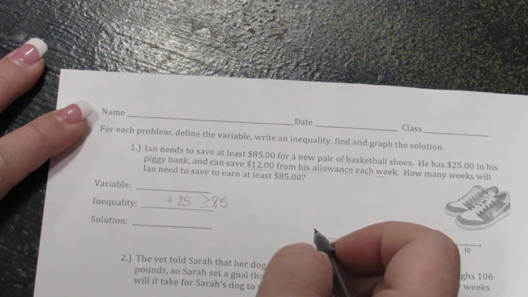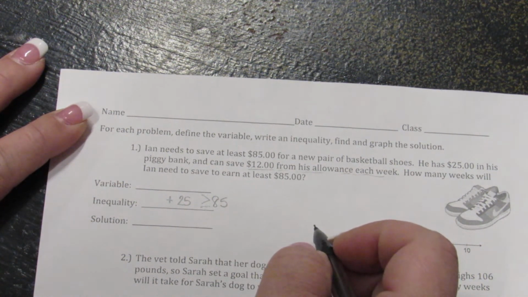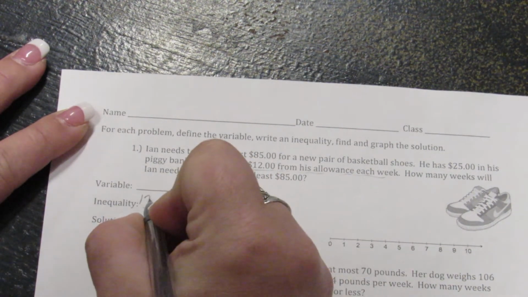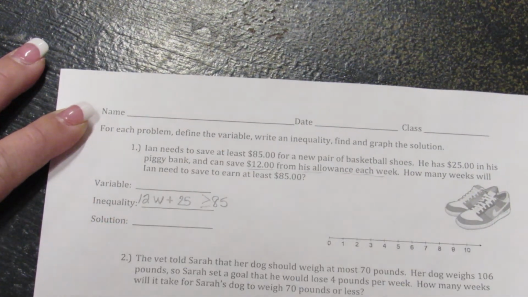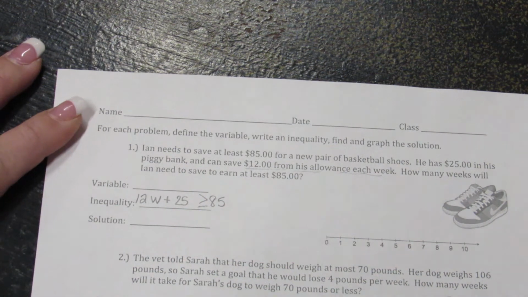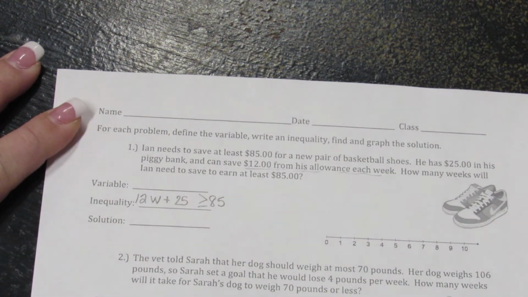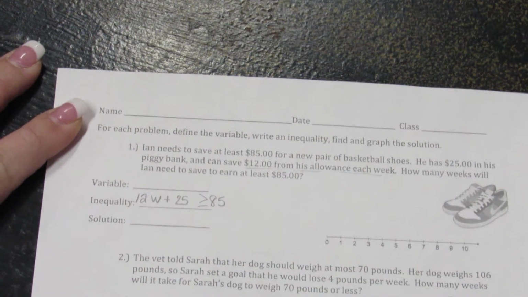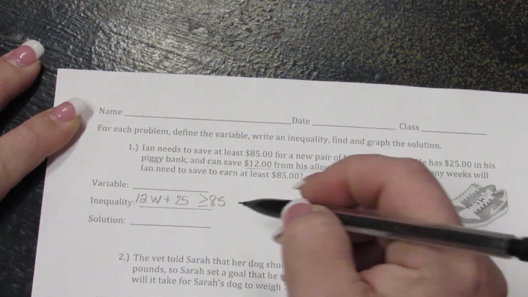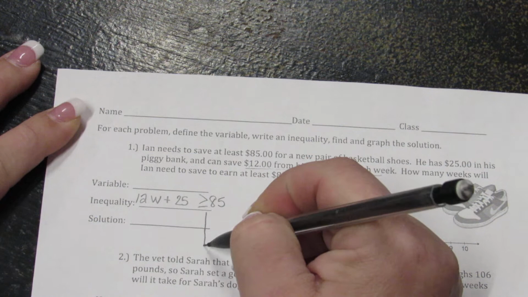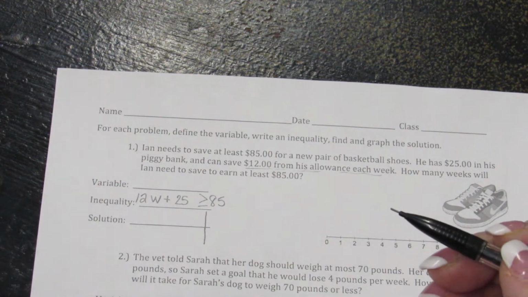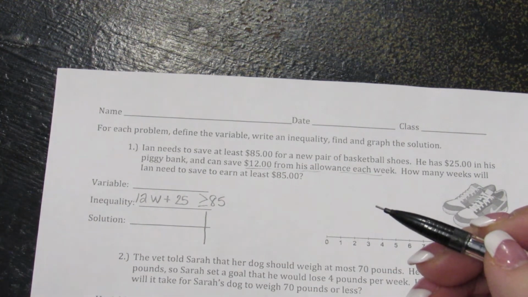Look, if I can save $12 each week, I multiply 12 times the number of weeks. So hopefully that makes sense. I have 12 times the number of weeks plus $25 more is going to be greater than or equal to $85. So let's solve it. It's still an algebra problem even though it's an inequality symbol.